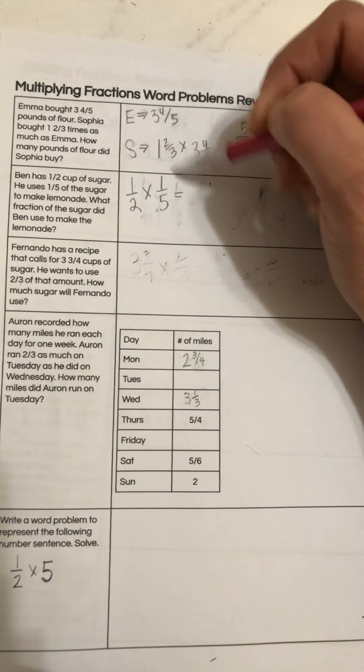So this is easy. You just multiply across. If you were to do this visually, you would take your 1/2, right? So this is what he starts off with, and he's going to take 1/5 of that. So it's this tiny little piece. So that's 1 out of 10.